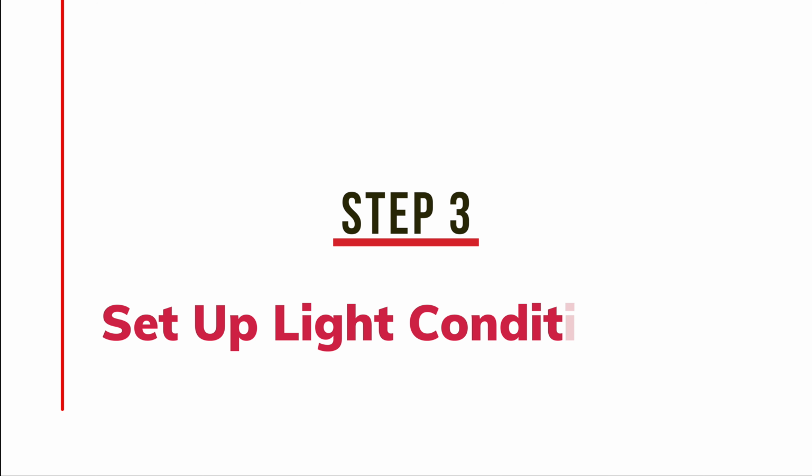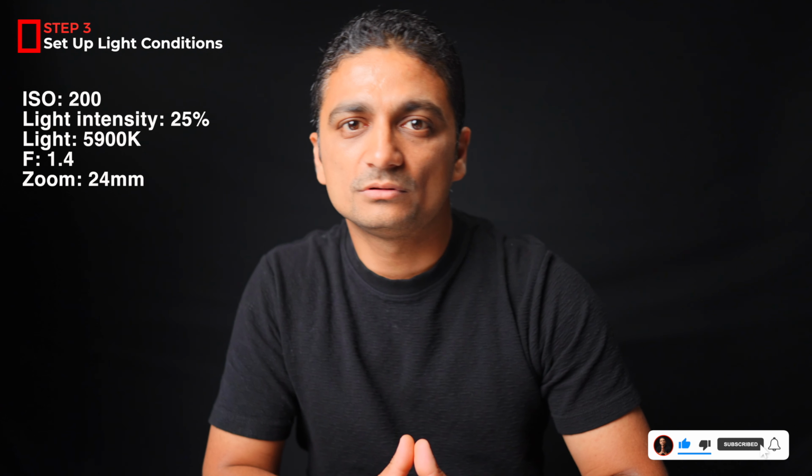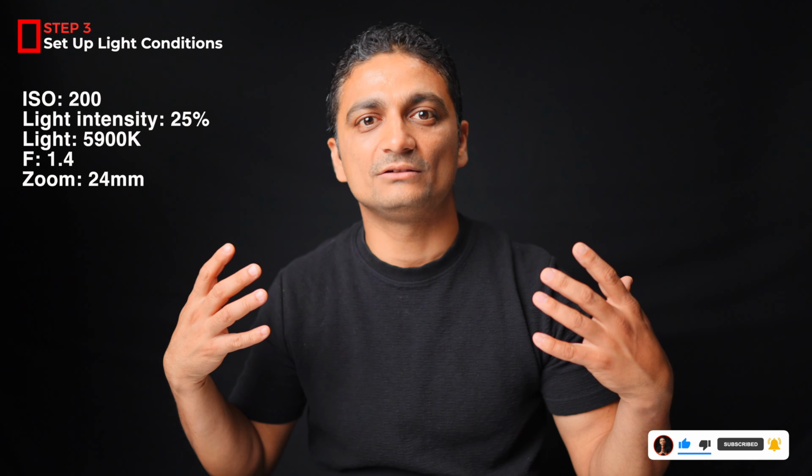Step number 3, let's set up the light conditions. This video is being filmed at ISO 200. Light intensity is around 25% and the light is 5900K, and I have a headlight on the top which is lighting me on the left side, and zoom is 24 mm and focal length is 1.4. I think the background is lit up more, so there is a lot of light on the background, therefore I have to reduce the light intensity.